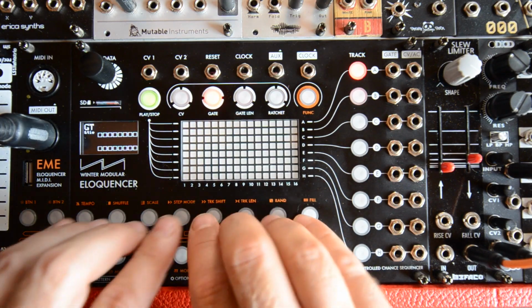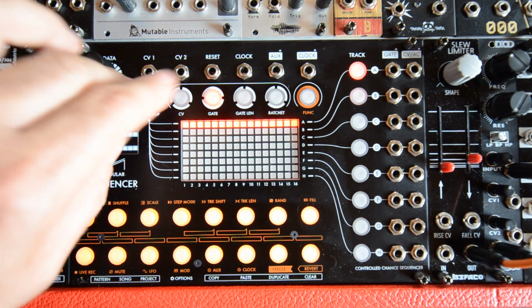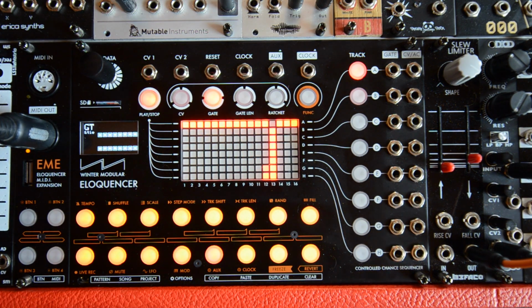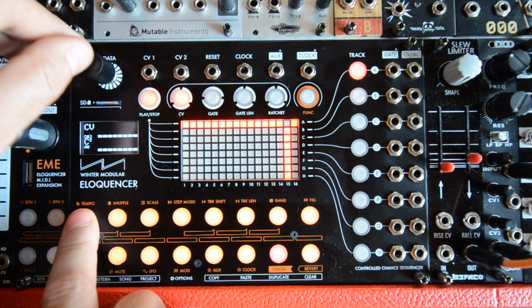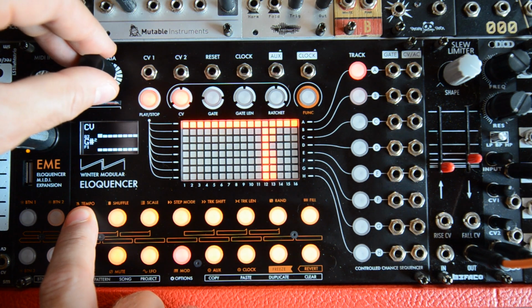So if we go here and we activate, we can change the pitch, change some notes.